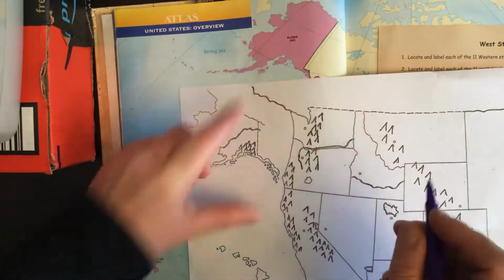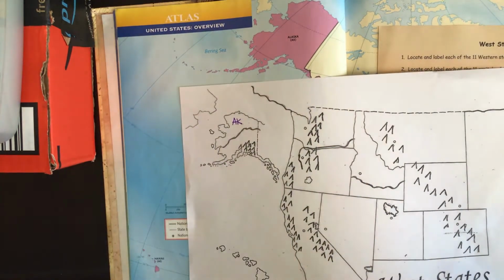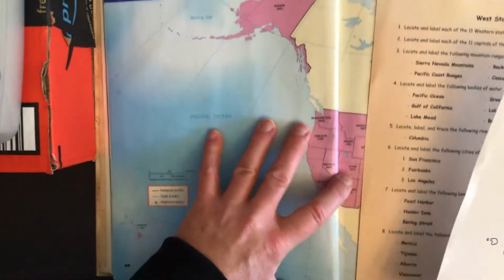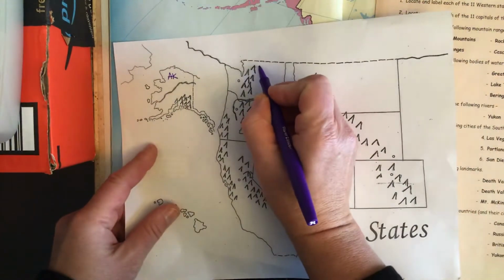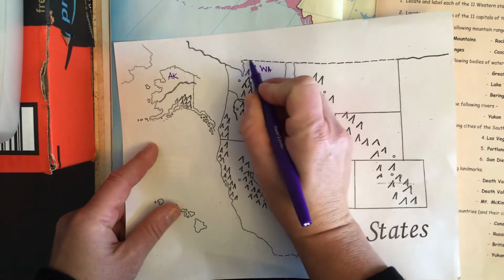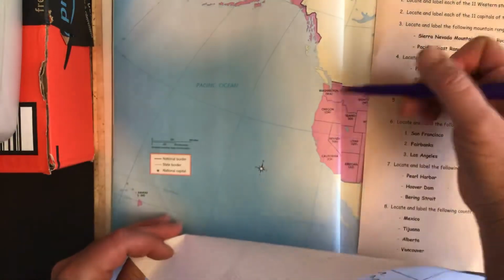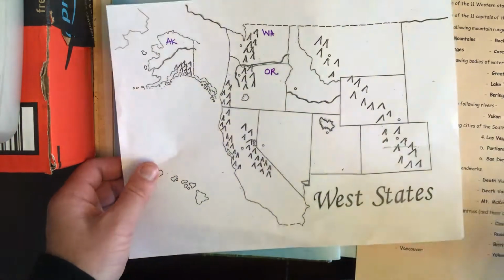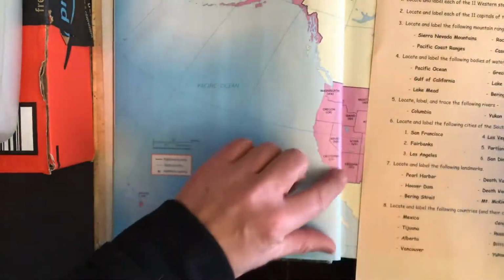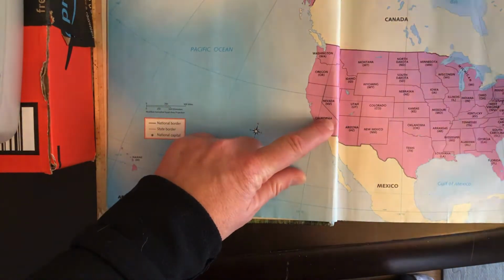And we're going to start off with Alaska. The abbreviation is AK. So make sure that both letters are capitalized. Then we're going to go over to Washington, which is WA. That's right up here. That's all of Washington. Underneath Washington is Oregon, which is OR. And then, of course, this big state here is California, and that is CA.